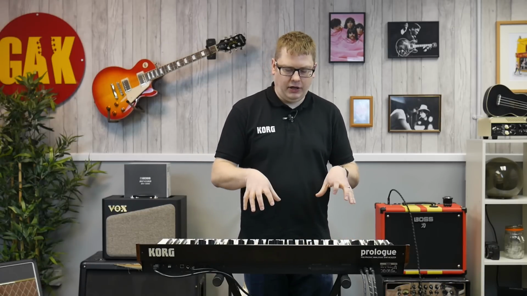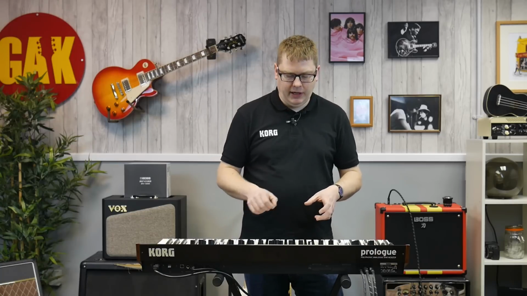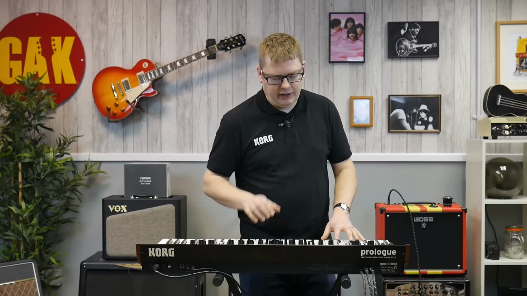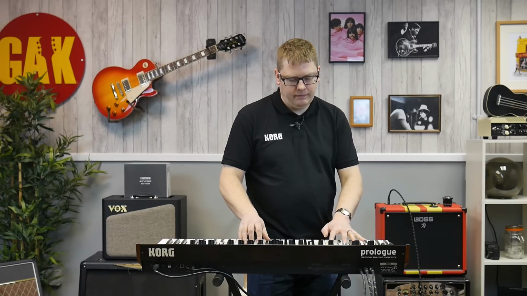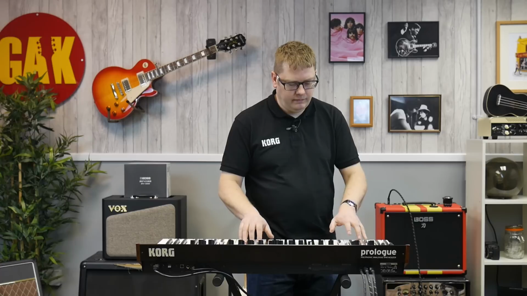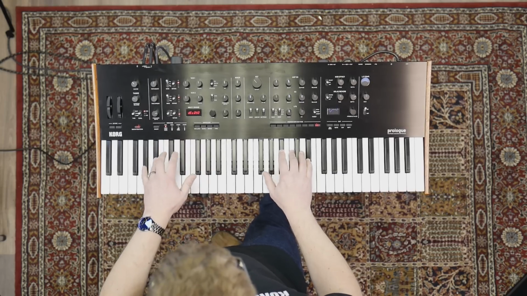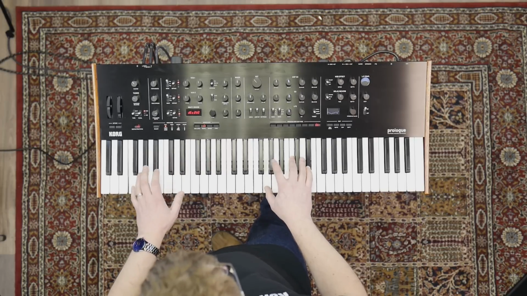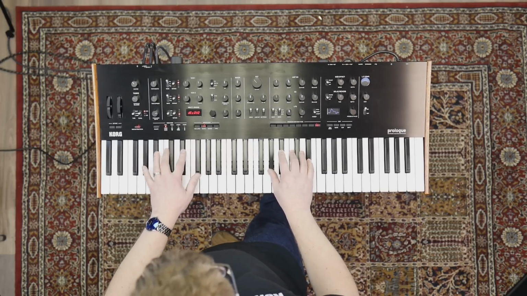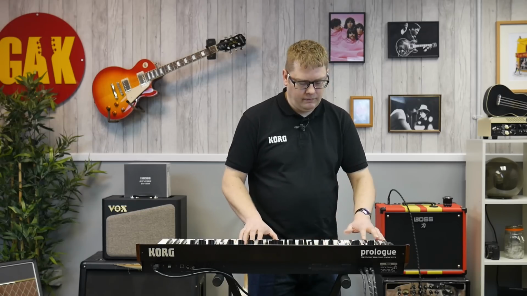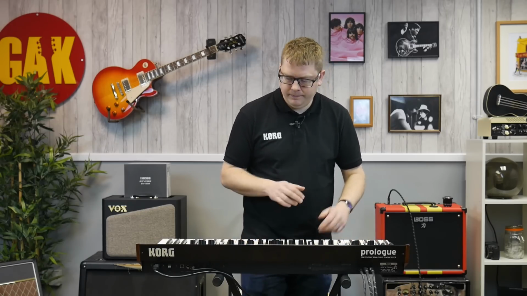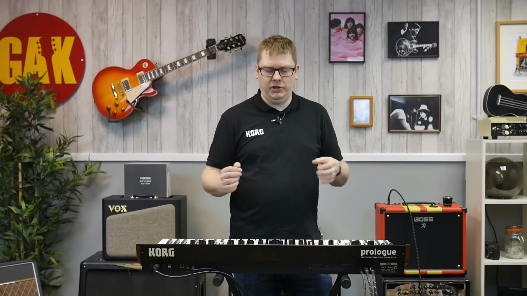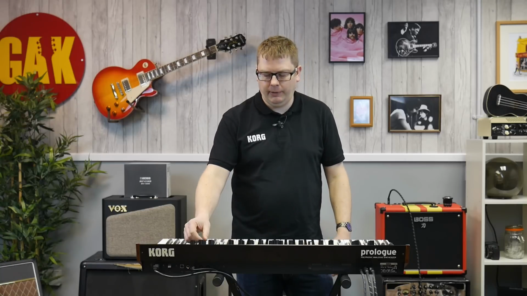Or you can just go for a kind of more playable split where you've got a bass and then a kind of FM stacked sound on the right. A nice kind of blend of the two, which makes it a great live instrument as well, because it gives you so many possibilities with these layers and splits.